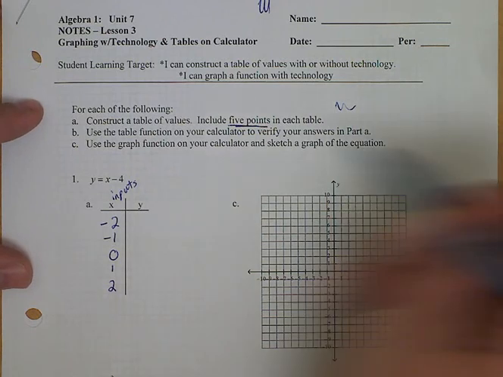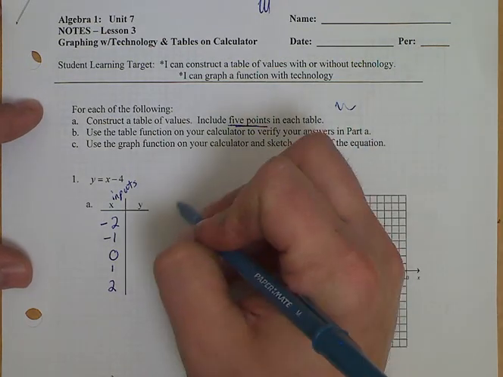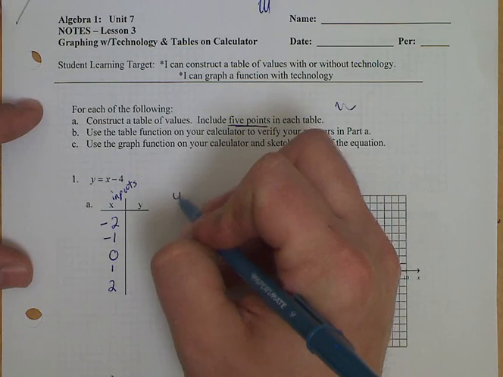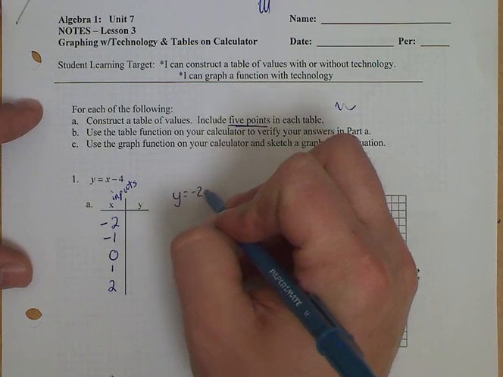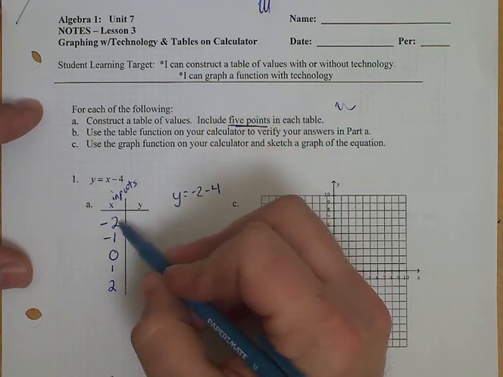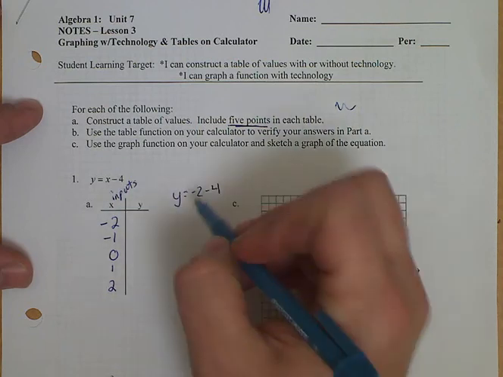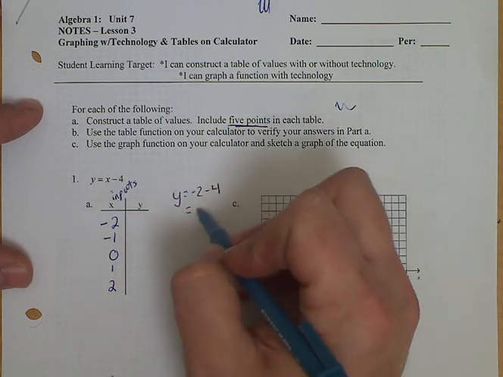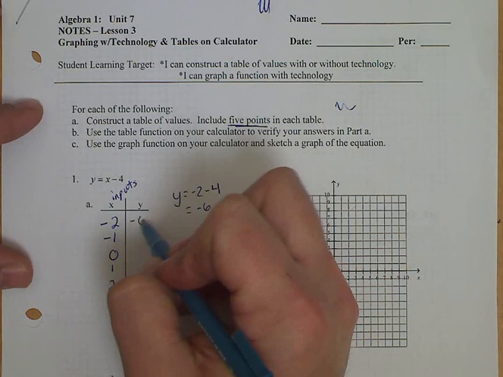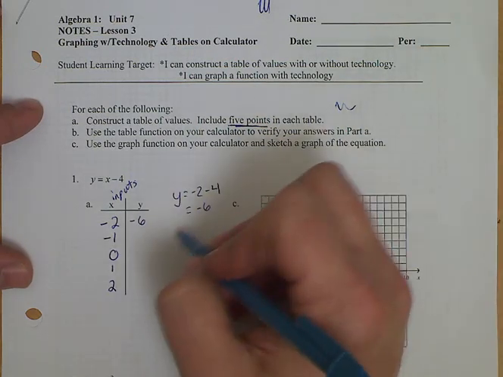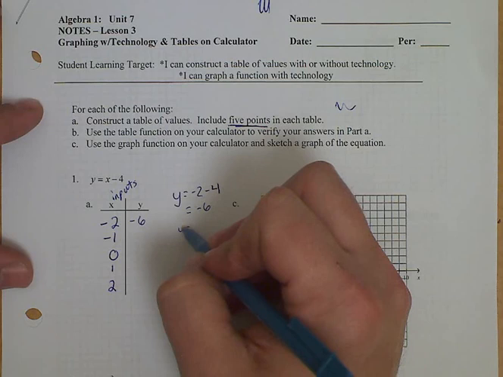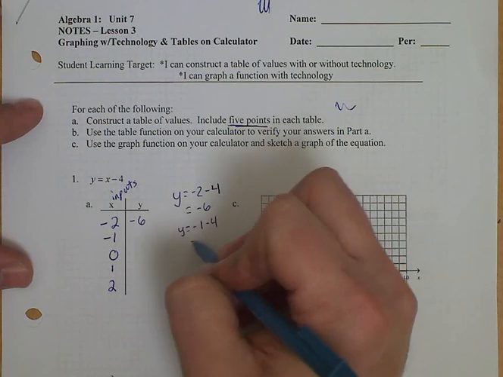So for this one, I'm going to plug in y equals -2 minus 4. I just substituted in my x value for x, and I figure out that y equals -6. I'm going to do the same thing with -1. y equals -1 minus 4, and I get -5.